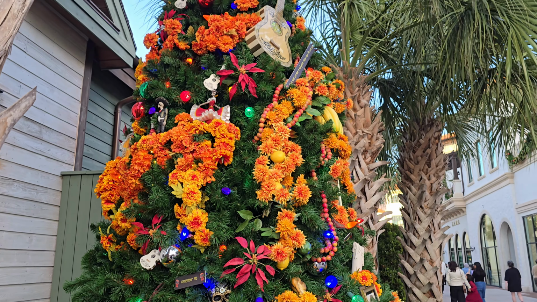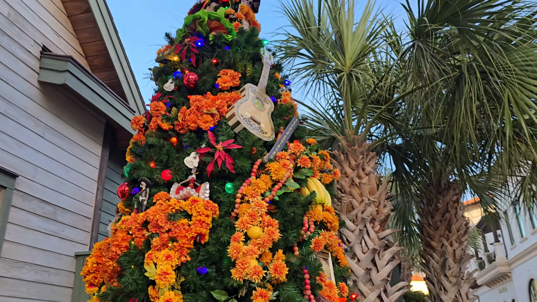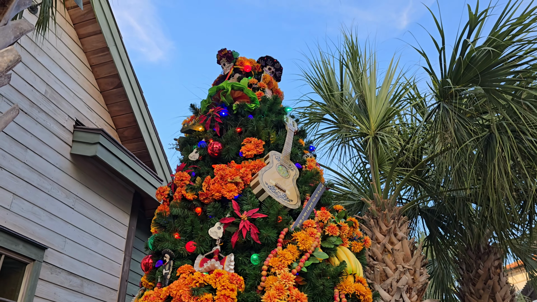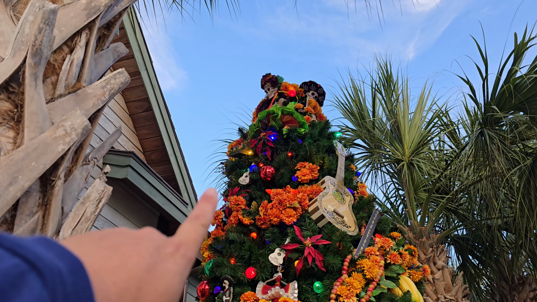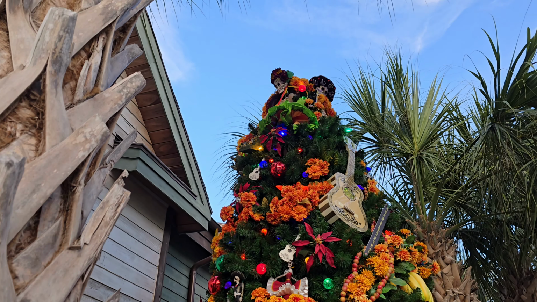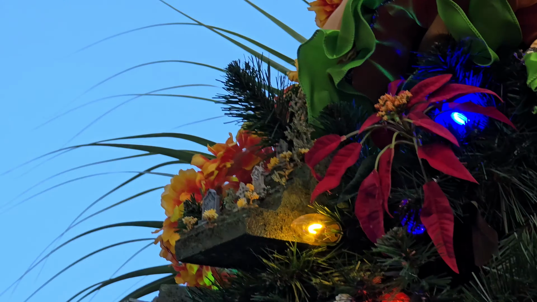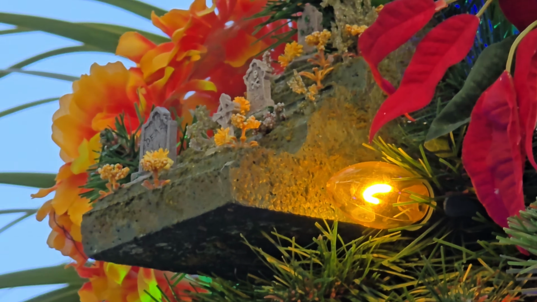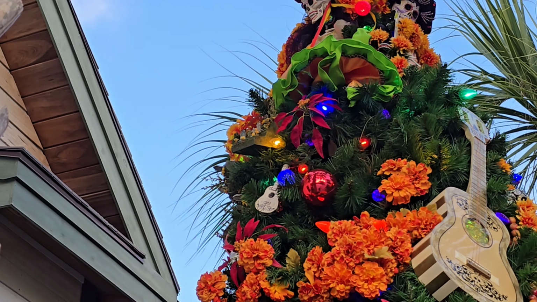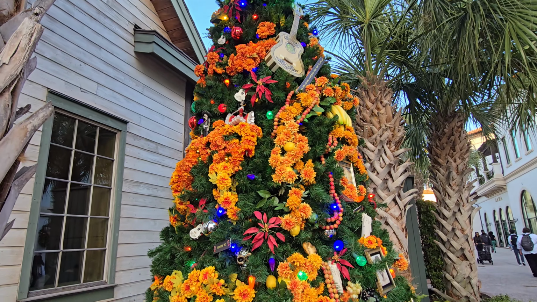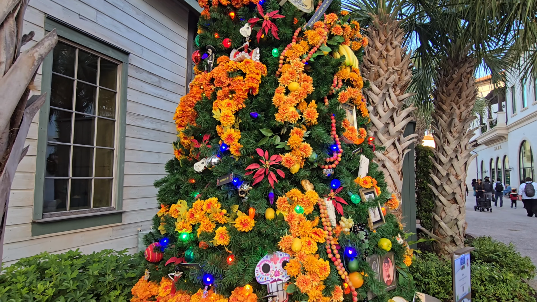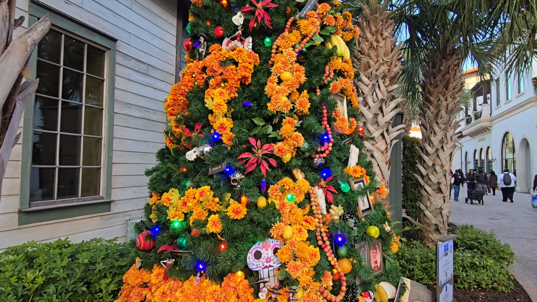I really like this tree. I think Coco's such a great movie. I feel like it's not appreciated enough, but I think the tree did a great job of appreciating it. There's a cemetery. Oh my god, let's zoom in and see if we can see that. There's a cemetery on this Christmas tree. That's so funny. Okay, let's head to our next tree, which I think is one of the most uniquely shaped trees, if it is the one that I think it is.